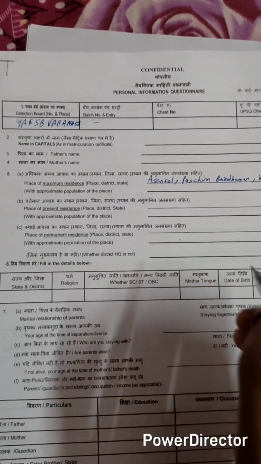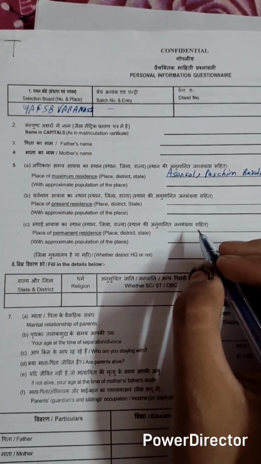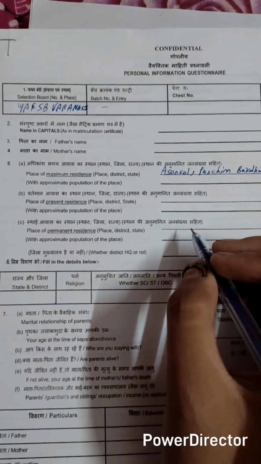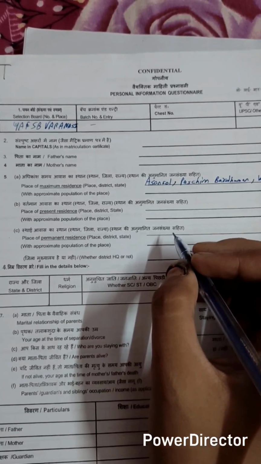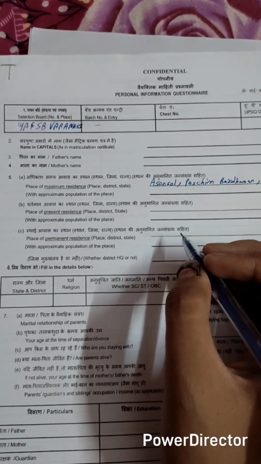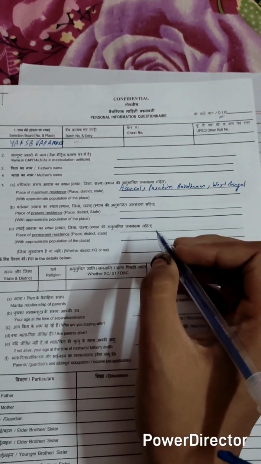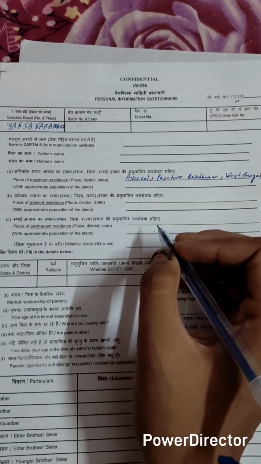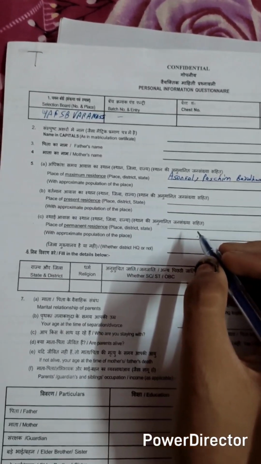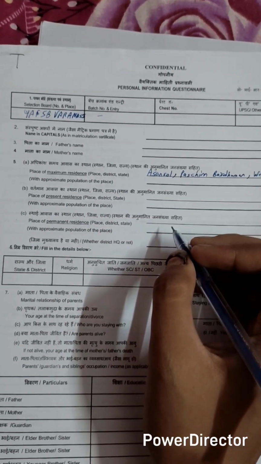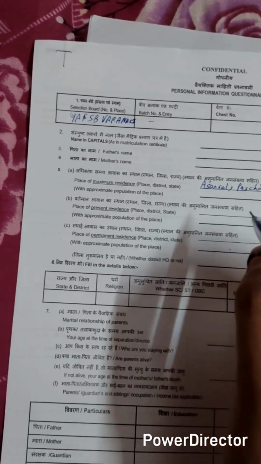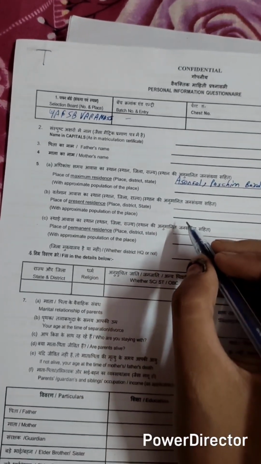And for me especially, all the three columns are similar: place of residence, place of present residence, place of maximum residence and place of permanent residence. All the three columns are the same, but for most of us, you must be living in some place, your hometown must be somewhere else, or your permanent address should be somewhere, so you need to write accordingly.